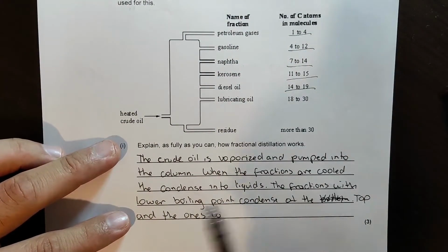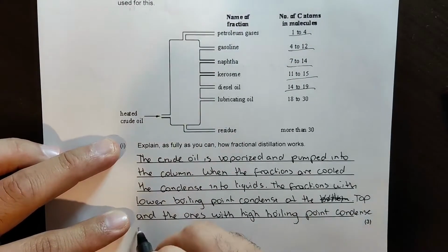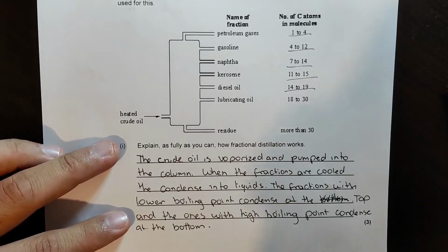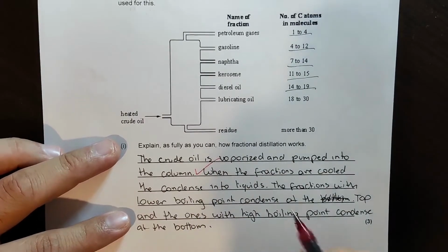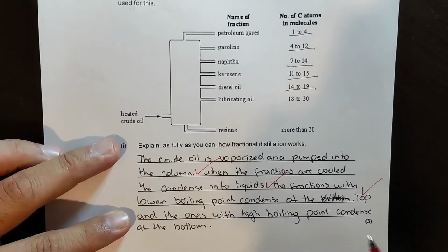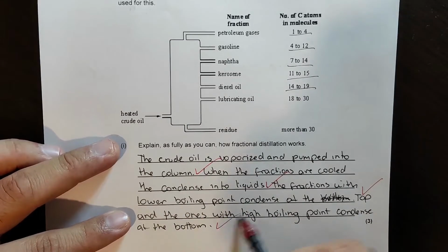The fractions with lower boiling point condense at the top, and the ones with high boiling points condense at the bottom. That will give you 3 marks right there. Okay, that could be the 1 mark, that will be another mark, that could be 1 mark there when the lower boiling points condense at the top, and that could be another mark there.